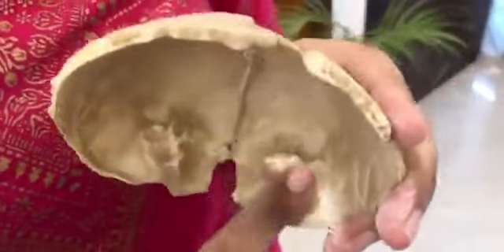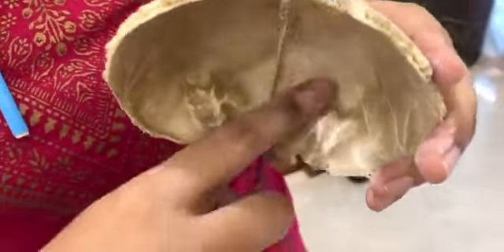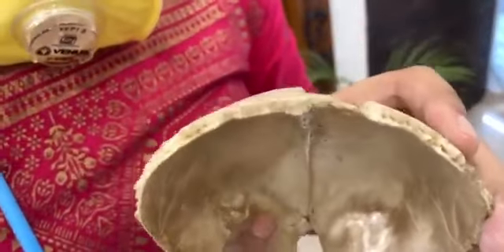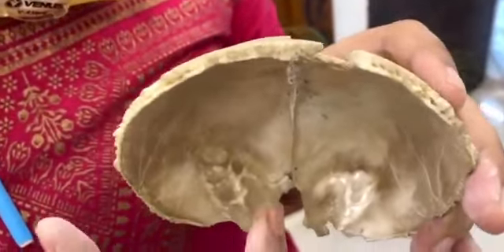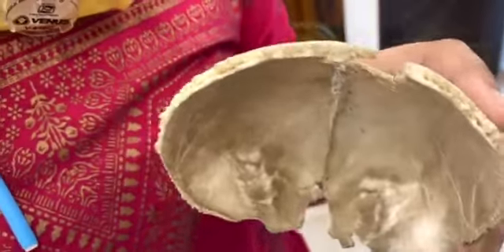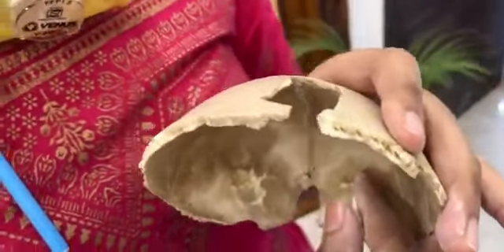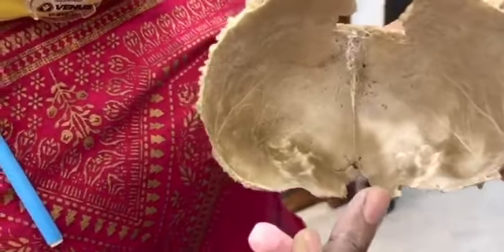Next, come to the cerebral surface. The cerebral surface of the orbital plate is convex and irregular. As you can see, this is irregular, not smooth like the orbital surface. It is related with the orbital surface of the frontal lobe, and it forms a major portion of the anterior cranial fossa.